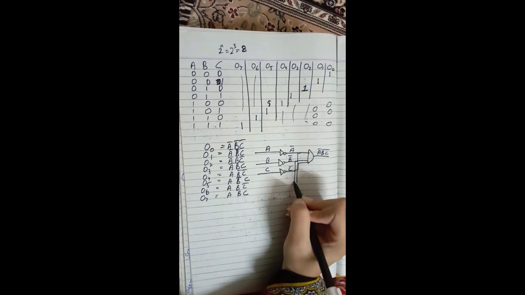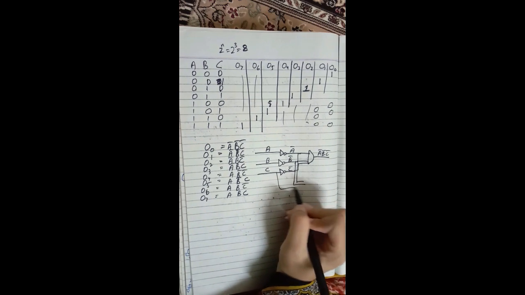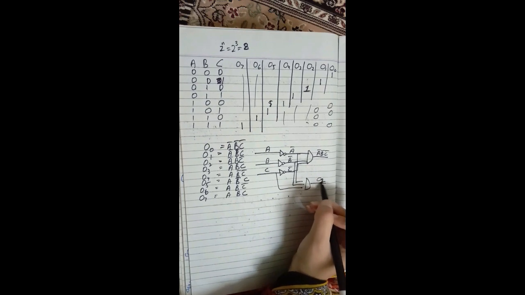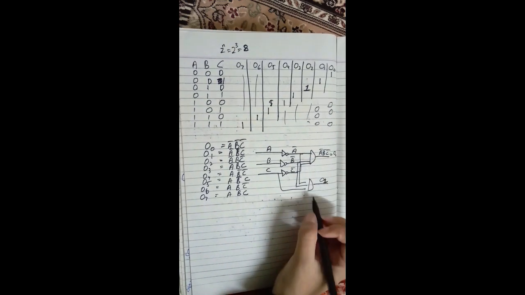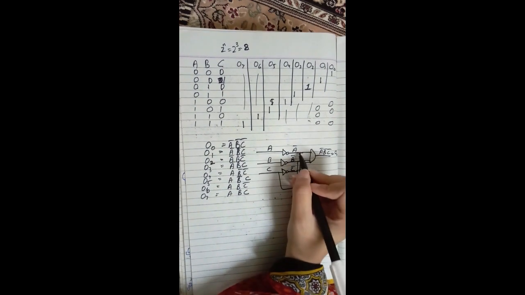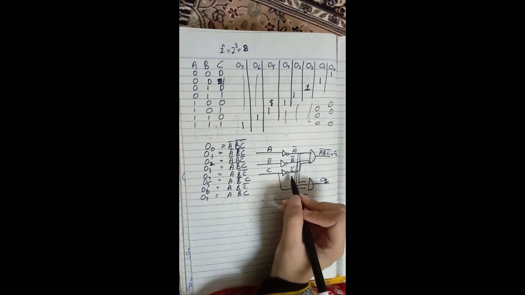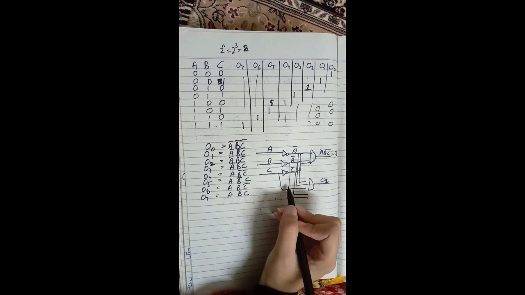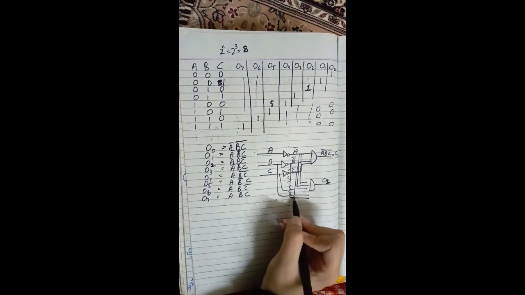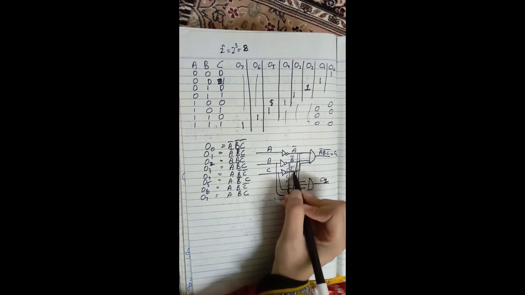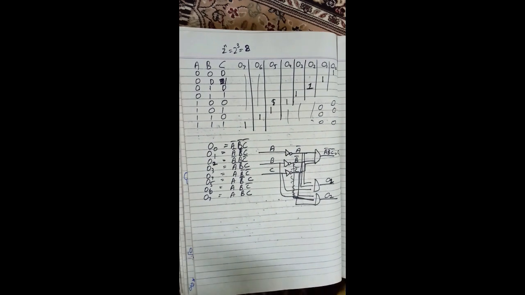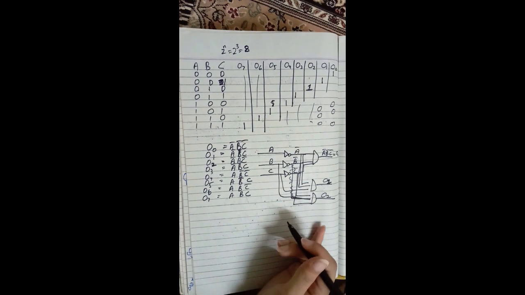A bar, B bar and the C. We will have the output 1. This is output 0. Now we will draw the output 2, which says A bar, B, C bar. We will take the A bar, the B bar, sorry, not the B bar, this is B. We will take the B and the C bar and connect with the AND gate, output 2. In the same method you have to draw all the outputs.